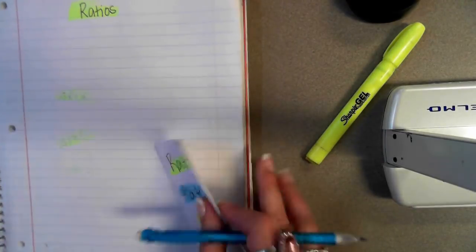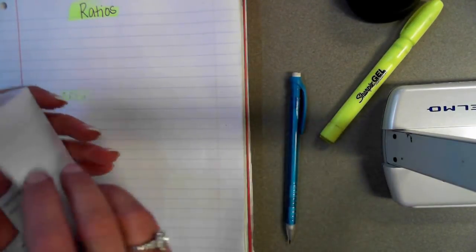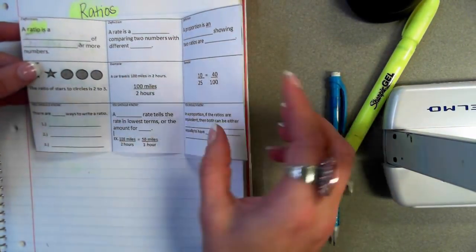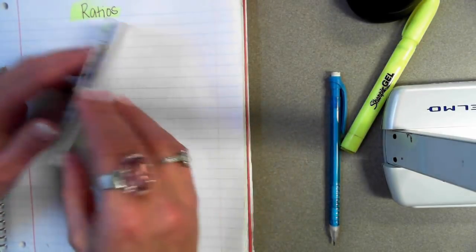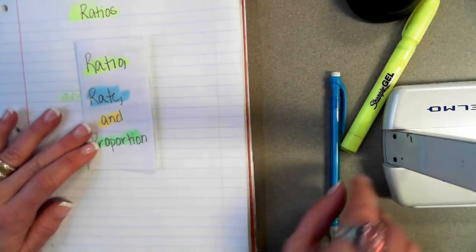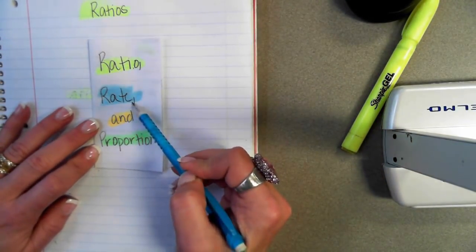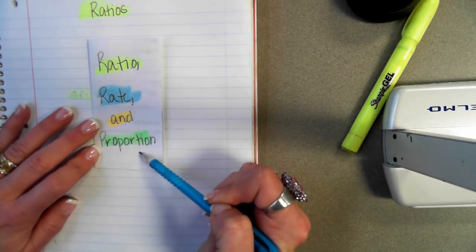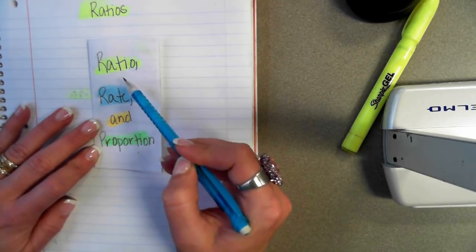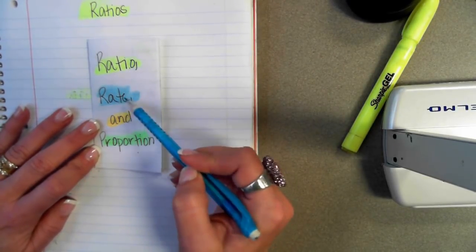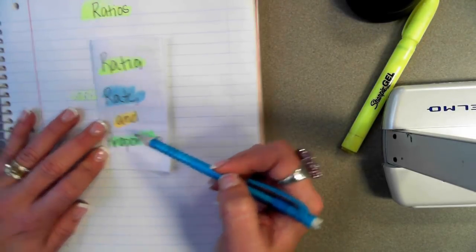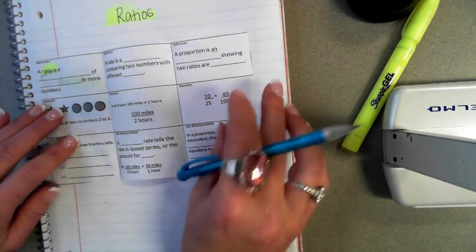The first thing we're going to do is make sure that your handout that we did is trimmed all the way around. Then you're going to fold it like a trifold, like this. You're going to fold it in on one line and in on the other line. Then you're going to title it Ratio, Rate, and Proportion. Now we're going to be focusing today on ratios, but we are going to introduce you to what is a rate and what is a proportion, using them as a definition in our little foldable here. All right, so I'm going to open it up.